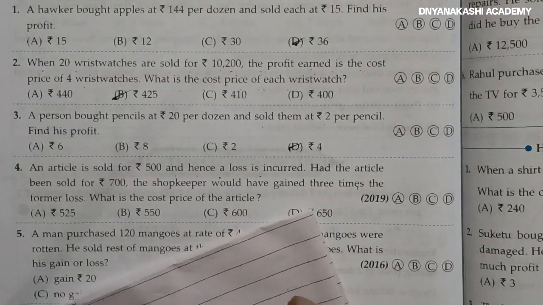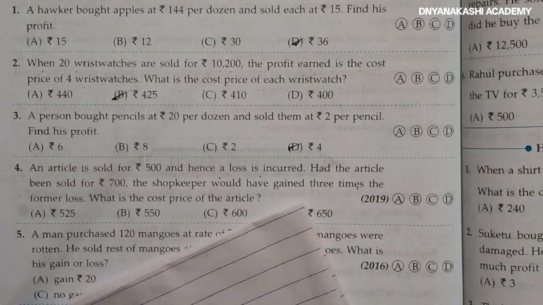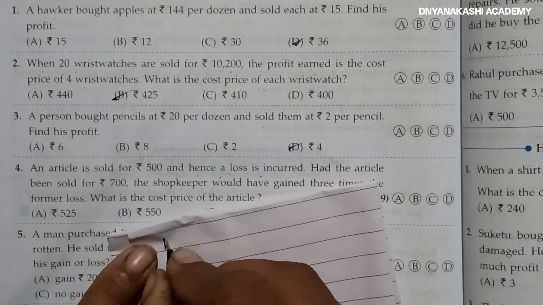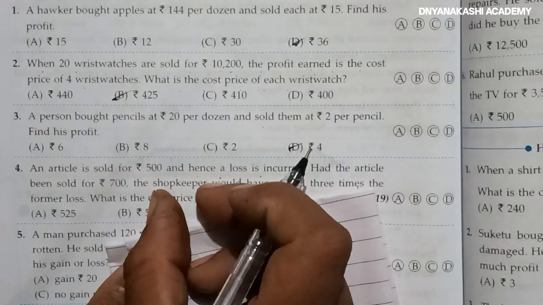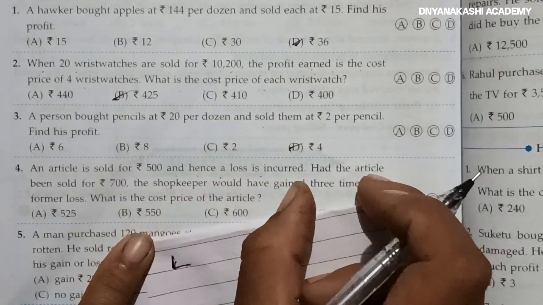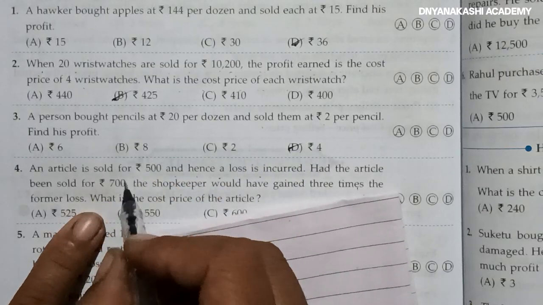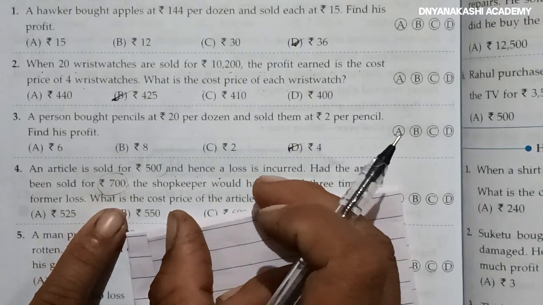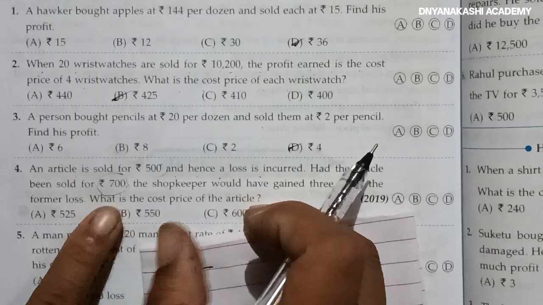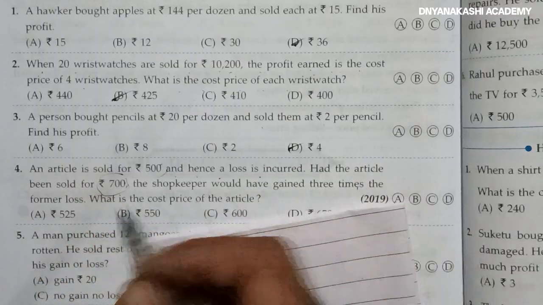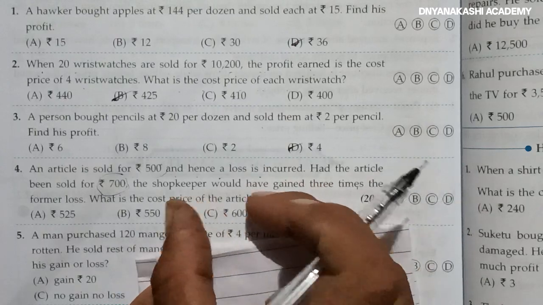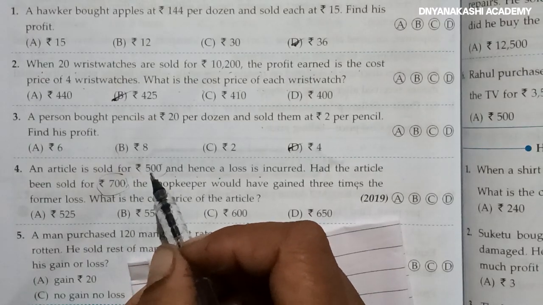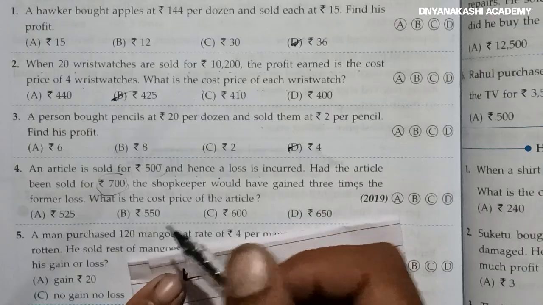Now we have to consider L to be the former loss. First we solve for 500 rupees. The article is sold for 500 rupees, but if sold for 700 rupees, the difference is 200, and the shopkeeper would gain 3 times the former loss. It means 200 into 3 times, it means 600.